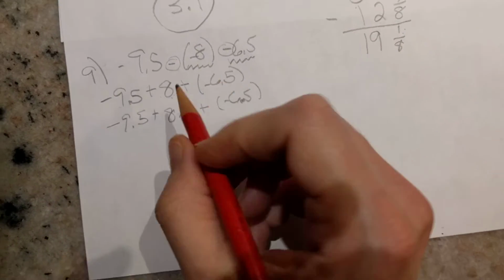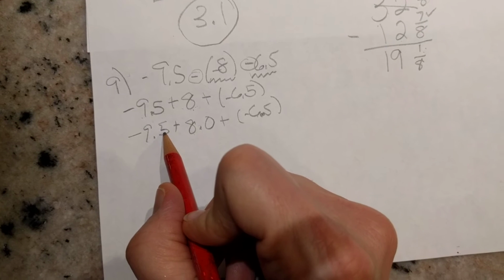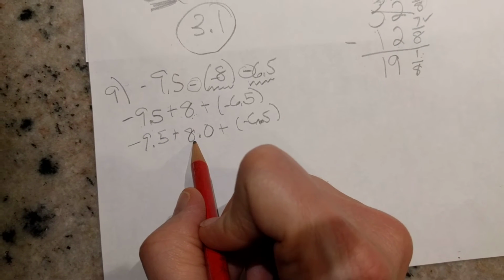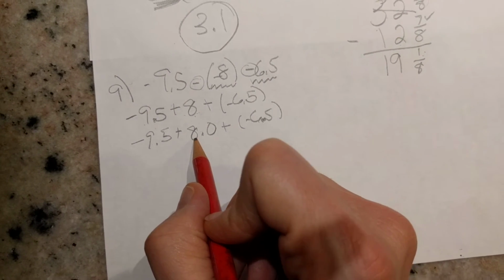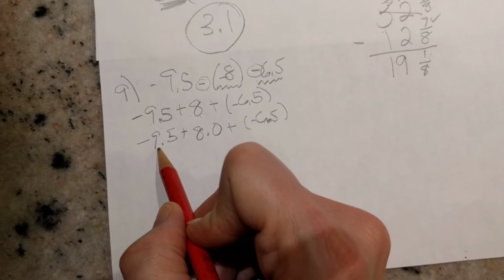So some of you tried to add these two together. So if you're going to add these two together, you have to remember that 8 is the same as 8.0. So -9.5 plus 8.0 plus -6.5. So the first mistake that came up is that you guys took this 8 and subtracted it from the 5. This 8 is not a decimal. It's a whole number or an integer. So this 8 needed to be lined up with the 9.